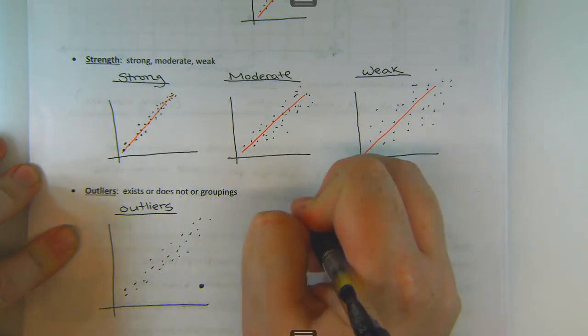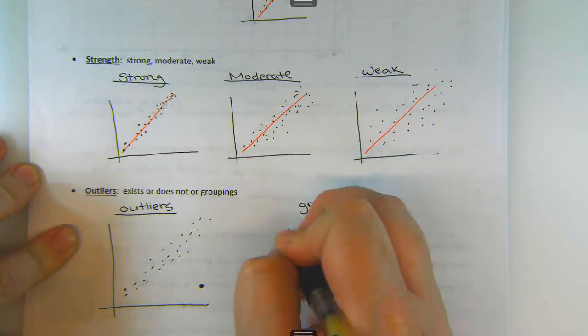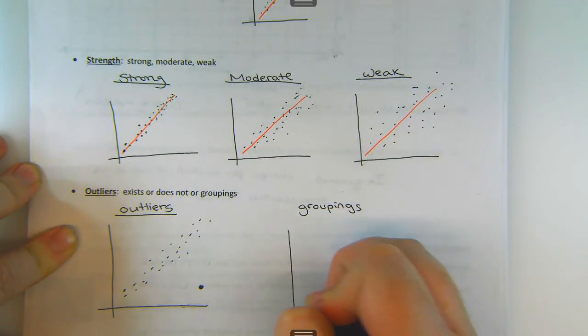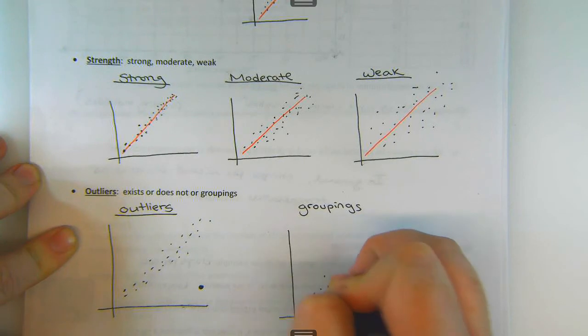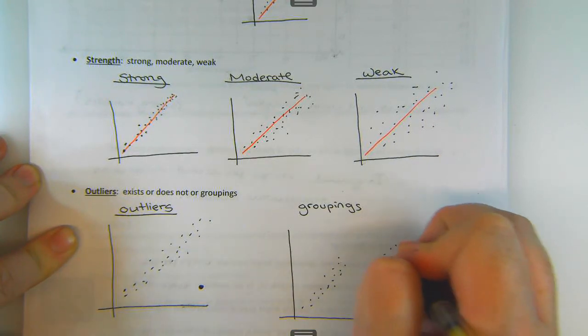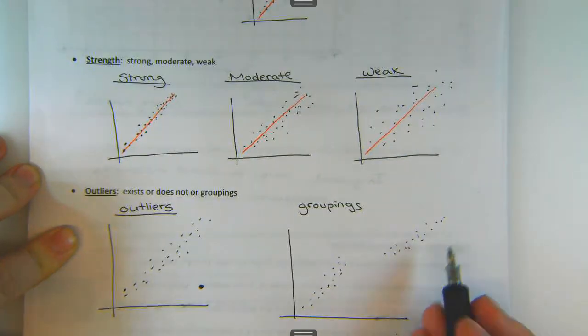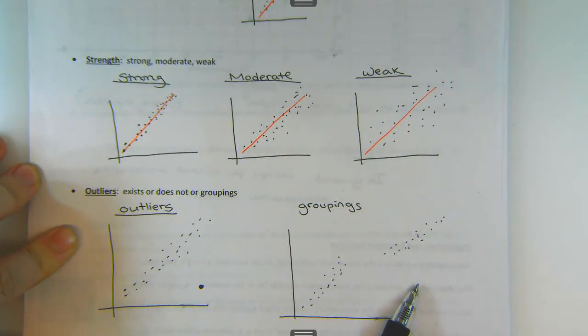Other things we want to be careful of are groupings, which is where we might see data that has a clear trend working together, and then maybe there's a gap, and then some other trend occurs. The data disconnects. And what this would show is that within our data, there are 2 separate groups. There's some characteristic separating the groups, which would tell us that we should analyze the data separately.